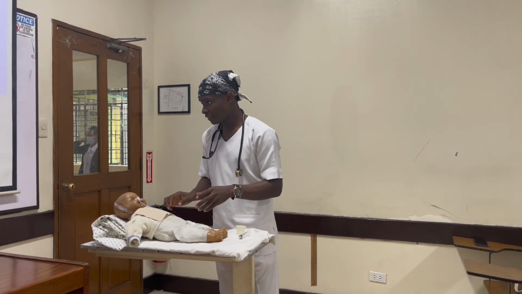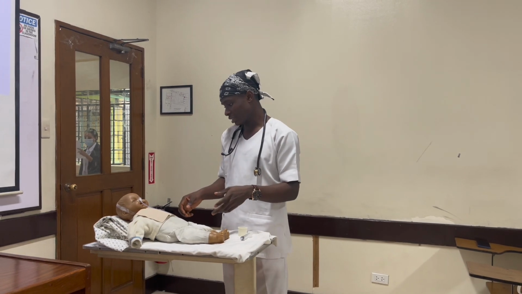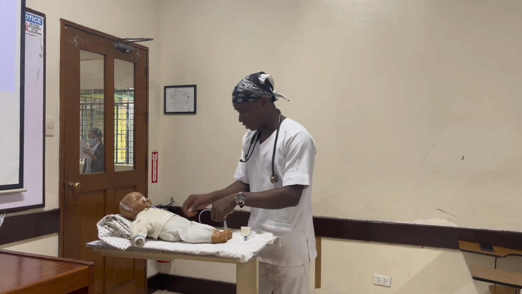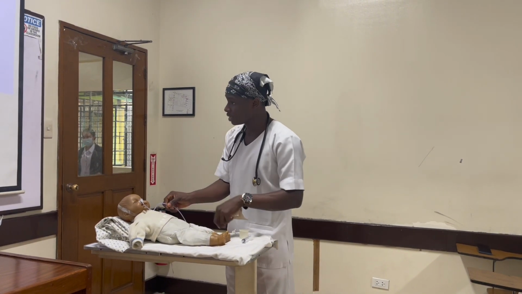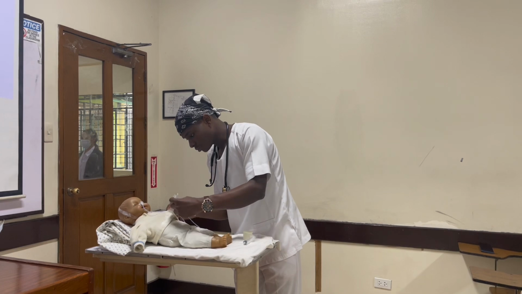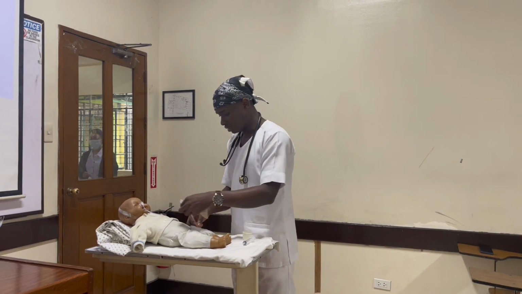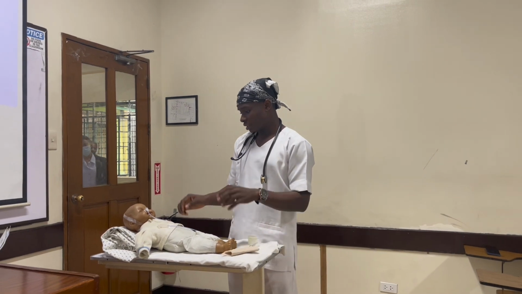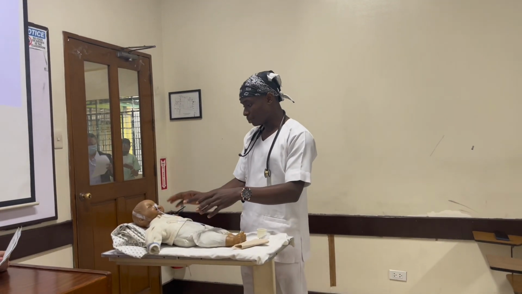Then after doing this, the next step is to clean up the baby. Then make sure I place the NG tube in the right placement with tape. Then what should be the next? The next is placing the baby.